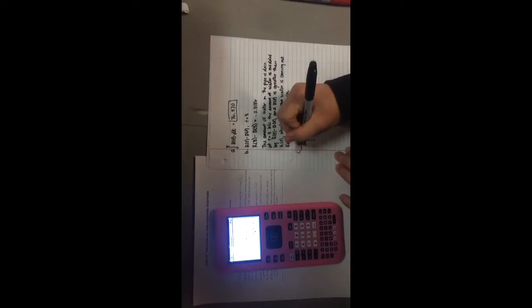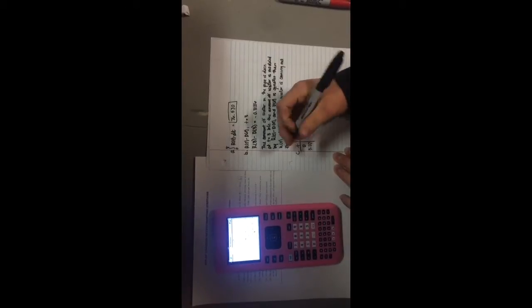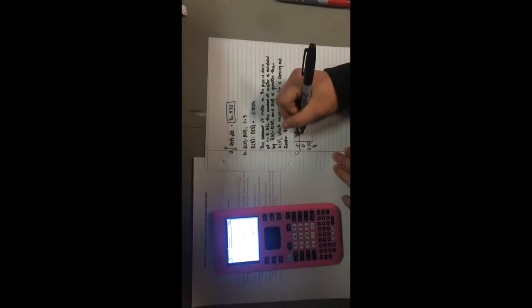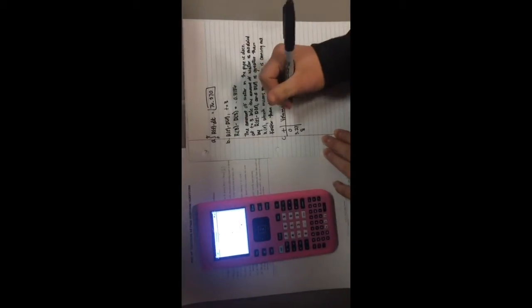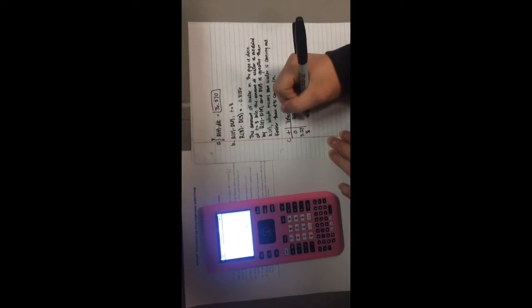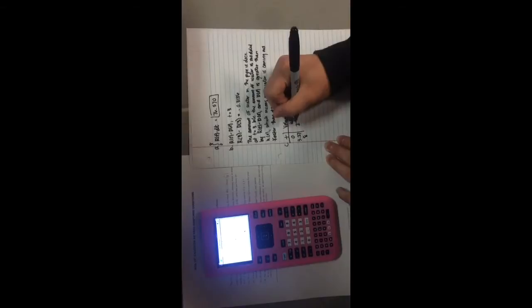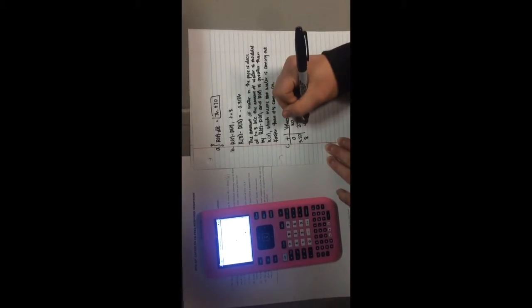So you always want to check your endpoints just to make sure they couldn't be your minimum. So if you plug in 0, it is 30. And then if you plug in 3.27, you get 27.96. And then if you plug in 8, you get 48.54.